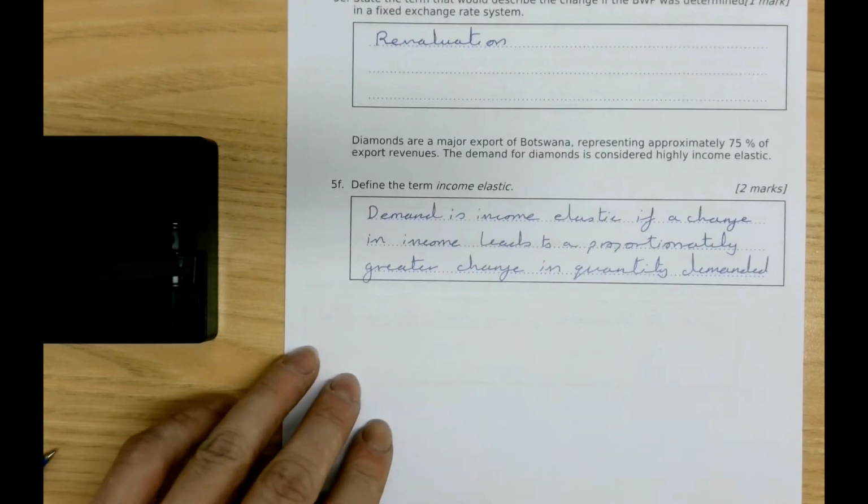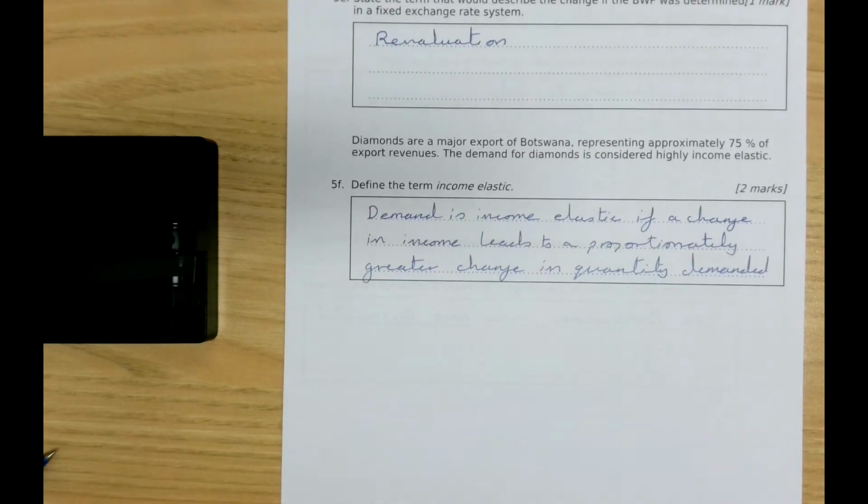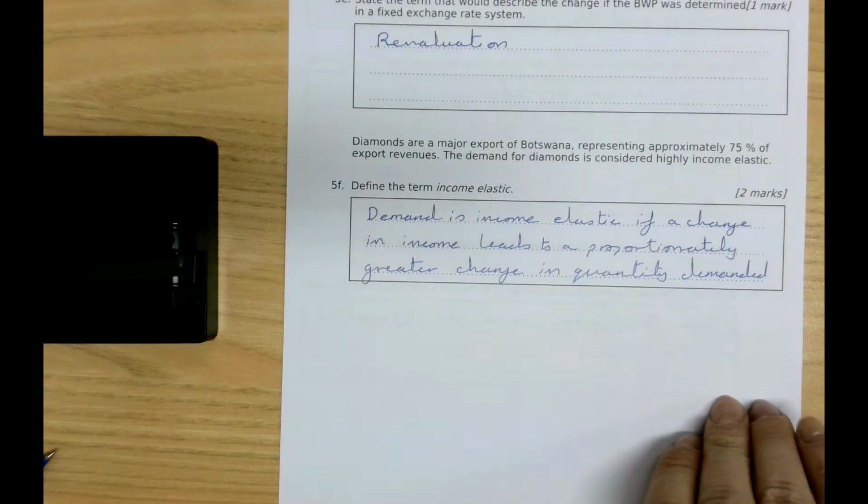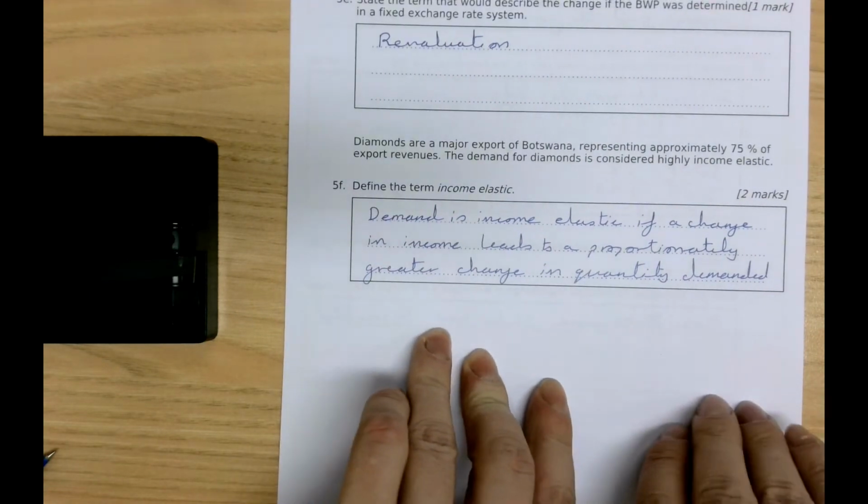Define the term income inelastic. Well, demand is income inelastic if a change in income leads to a proportionately greater change in quantity demanded. So a 1% change in income would lead to a greater than 1% change in quantity demanded.